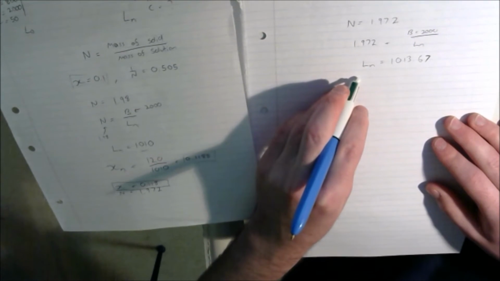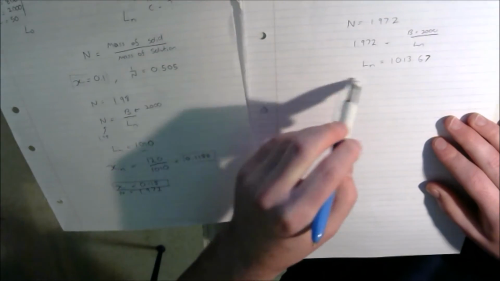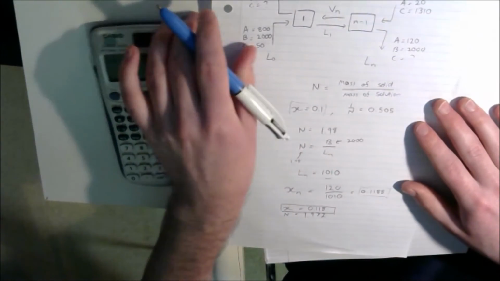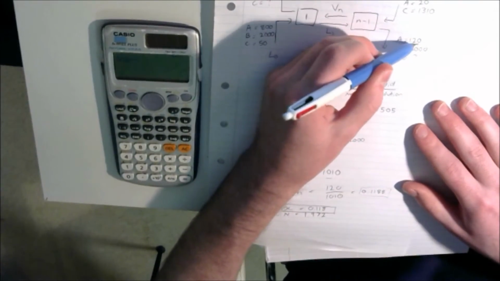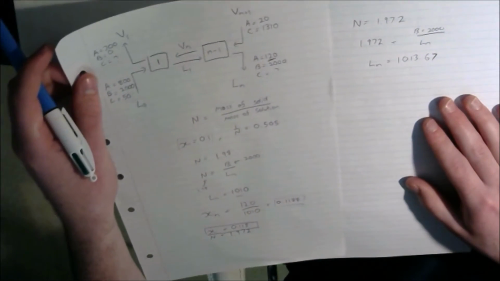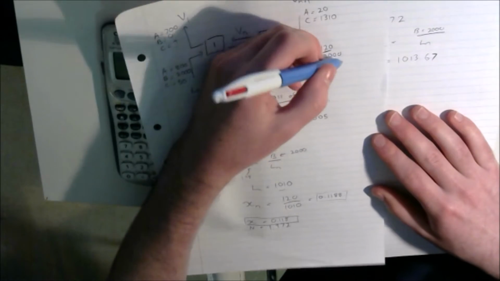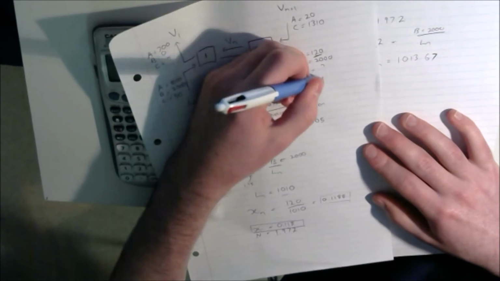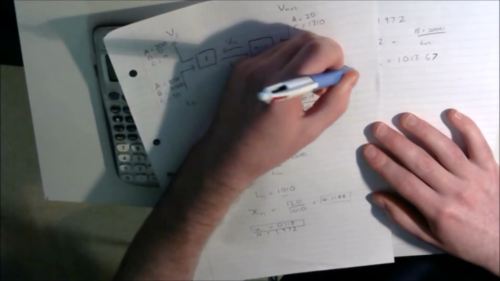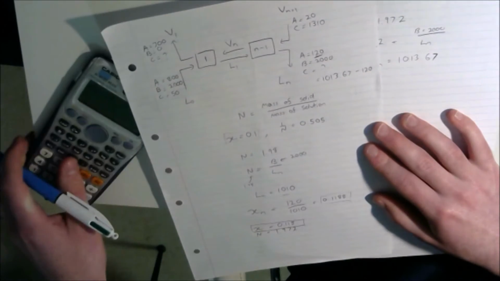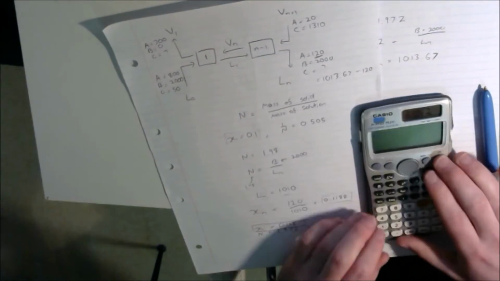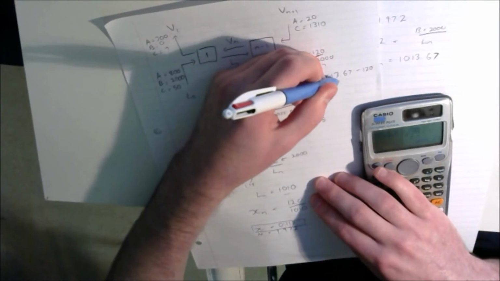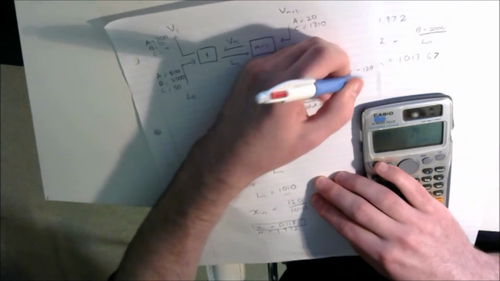Okay, so we've got Ln. And that tells us the total amount of A and C in this stream here. We know from the question there's 120 kilograms of A in that stream, so the amount of solvent in that stream, C, which initially we didn't know, we can now calculate simply as what's left over. So it's 1013.67 minus A, 120, and that gives us 893.67 kilograms.